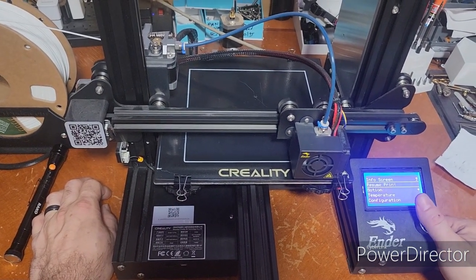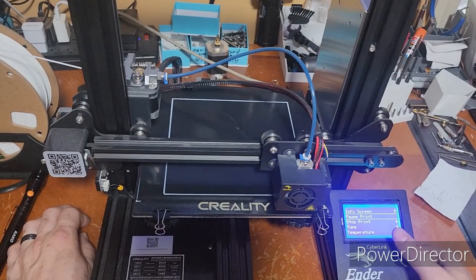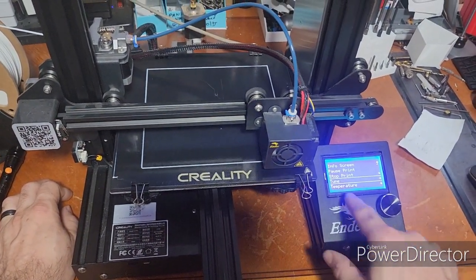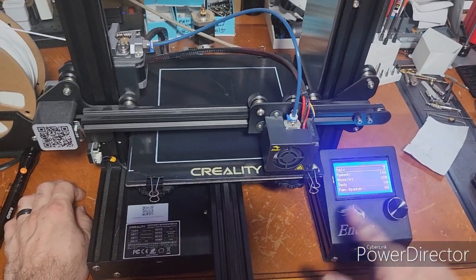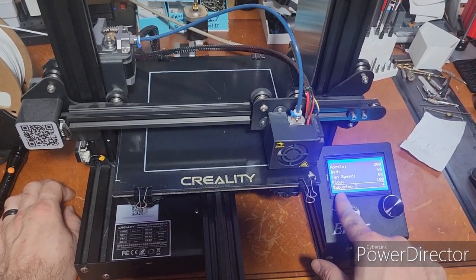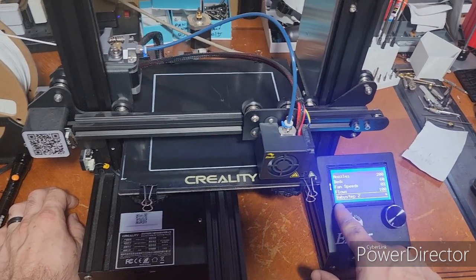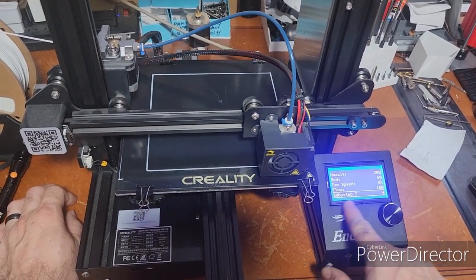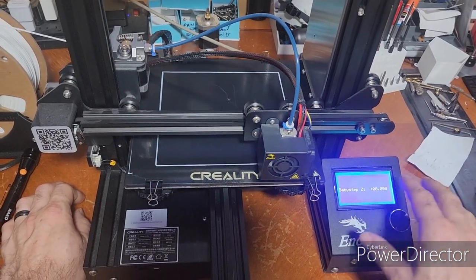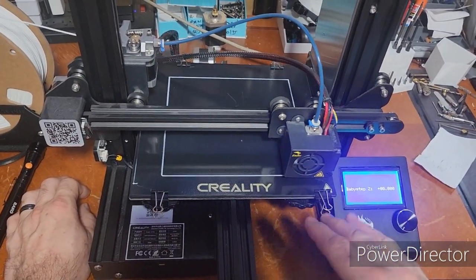So I'm going to go ahead and resume this print. And what I'm going to use in this menu is tune. Every printer has something like this tune menu. They're all a little different. But what you're basically looking for is either baby step Z, Z offset, something that has to do with Z offset. Now, baby step Z is going to allow me to adjust this live as we're going.